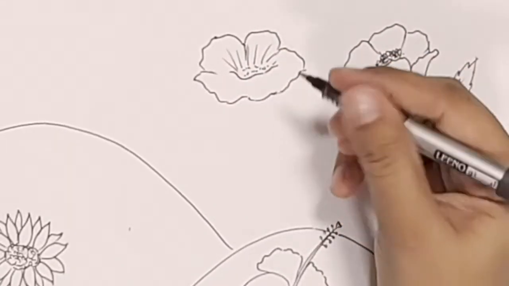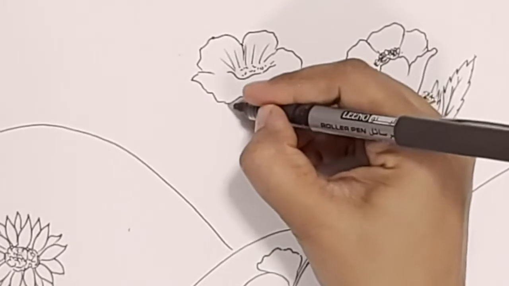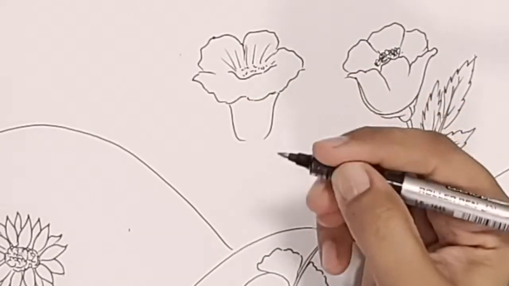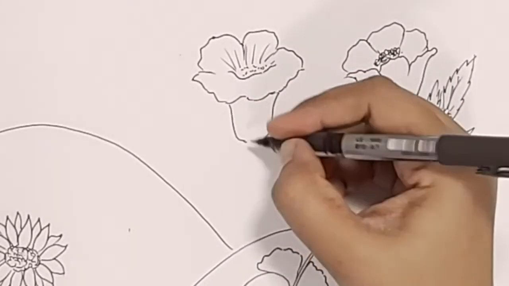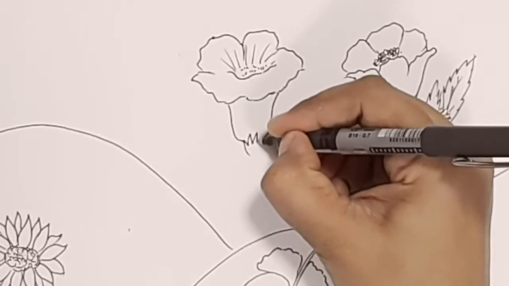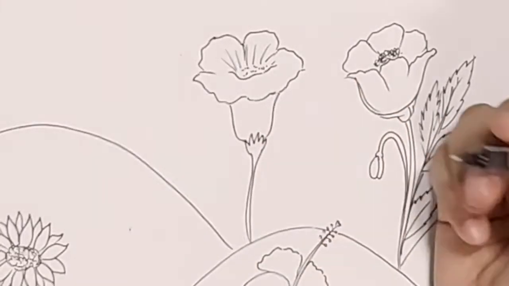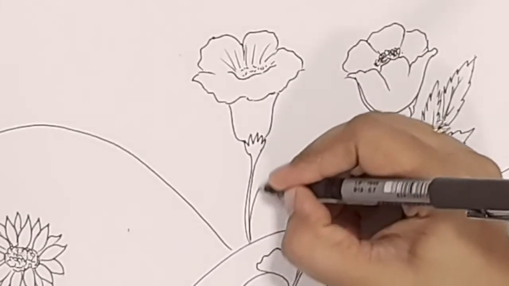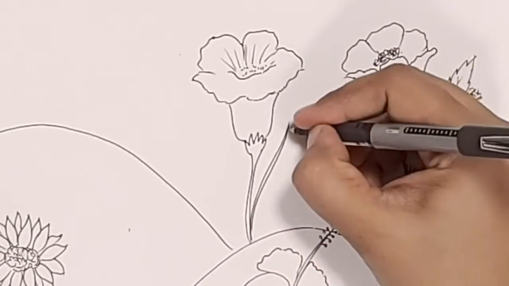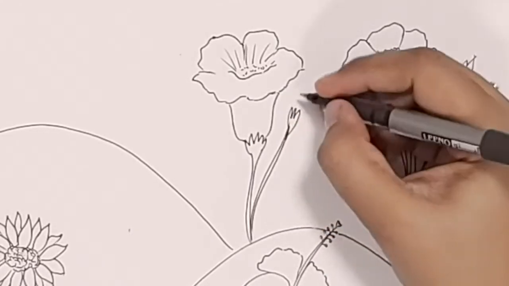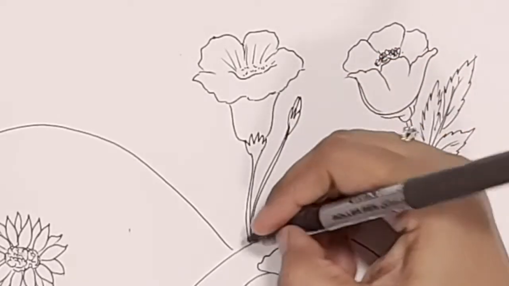Very simple. There is a long oblong body for petunia flower, so we are trying to show that with this U shape, and the sepals at the base and the stem. Tiny bud followed by leaves, random leaves.